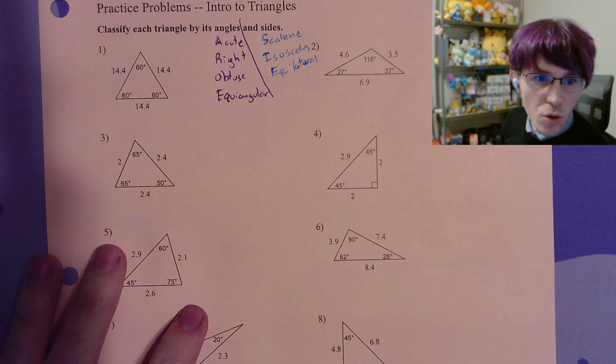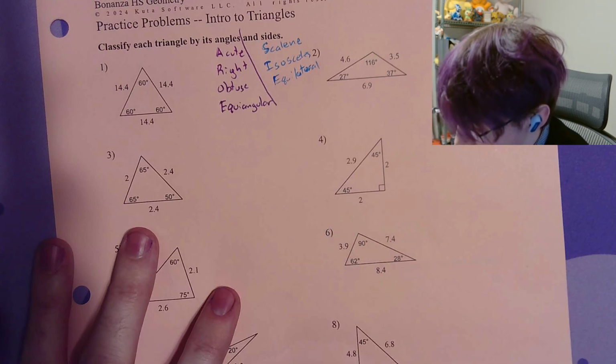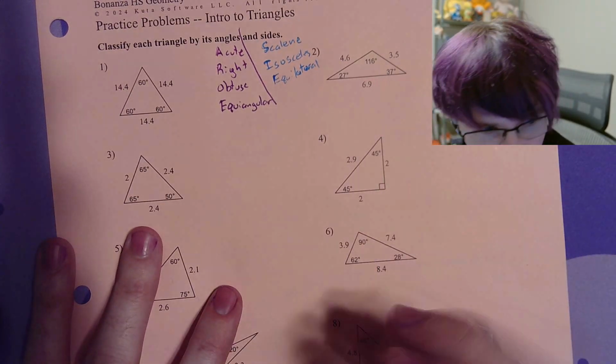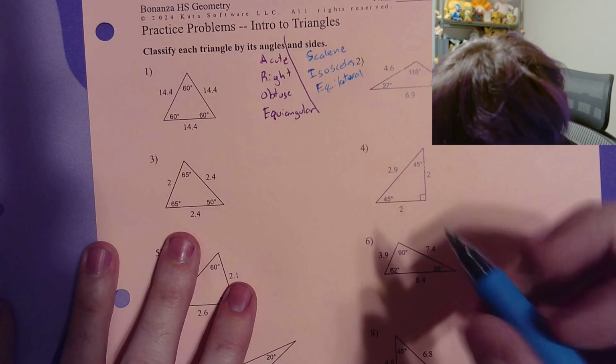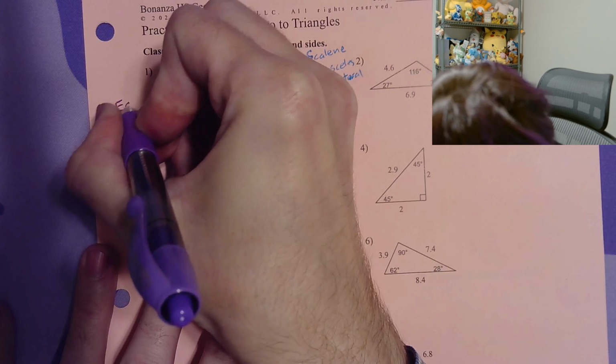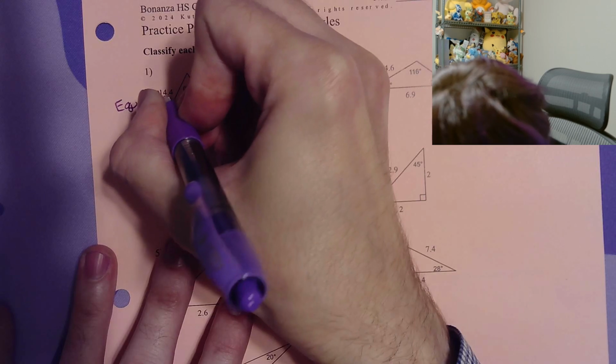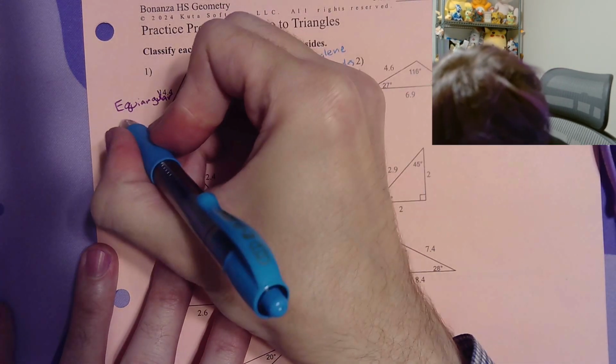Anyways, we have to classify each one of these triangles by its angles and its sides. Number 1 right away is an equiangular equilateral. Hopefully, I'll spell it better this time. We're gonna make it nice and big. We're gonna use our purple here. Equiangular and equilateral.